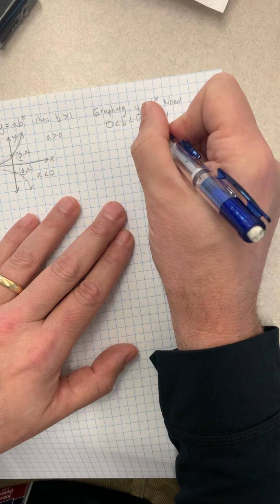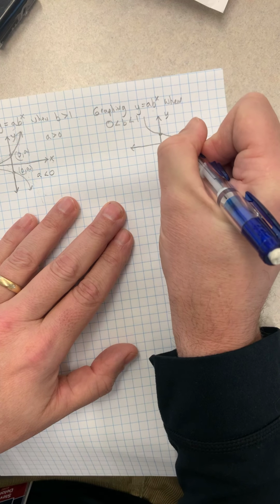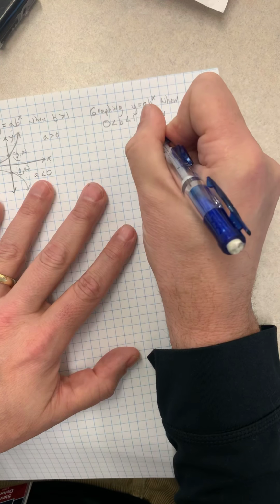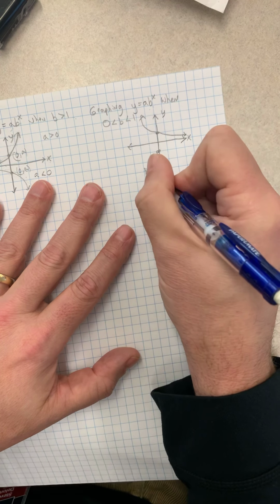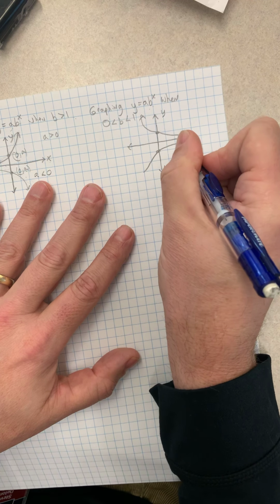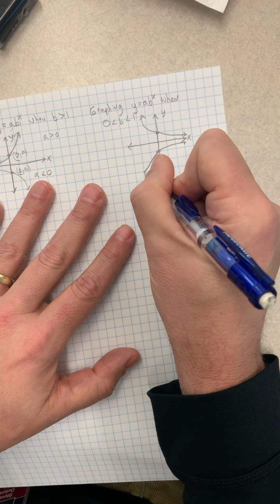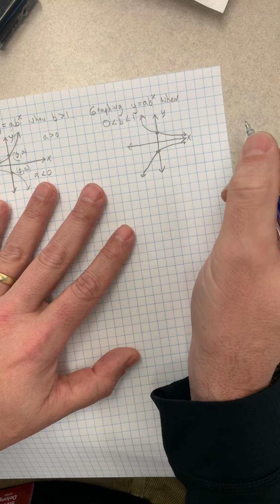The graph will get exponentially bigger that way and approach the x-axis from this direction, and it will also get exponentially smaller in that direction and approach. It's going to look something like that.